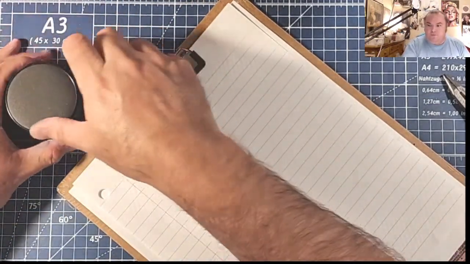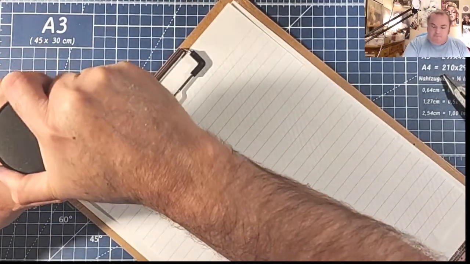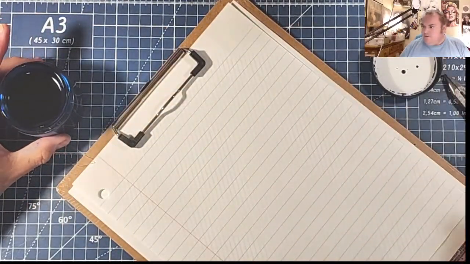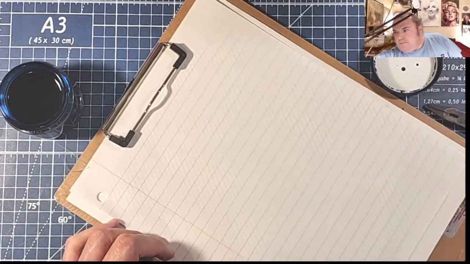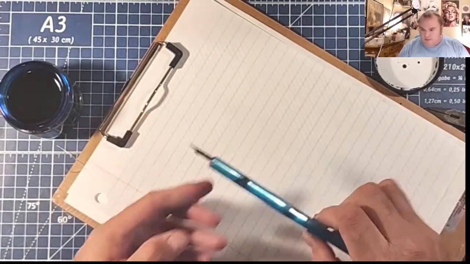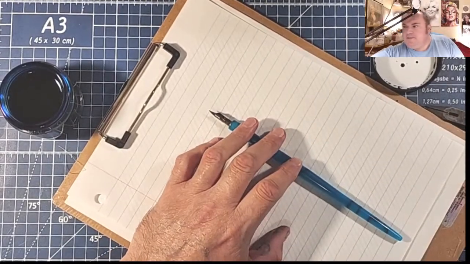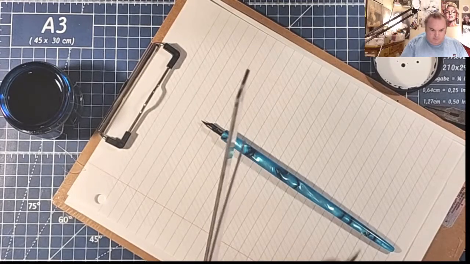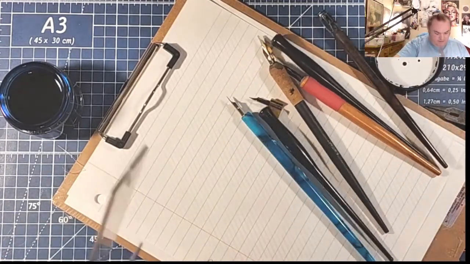Then you have the tools that are kind of meant to do calligraphy with, which are the dip pens. Dip pens, this is a dip pen. Dip pens come in many shapes and sizes. Just to look at a few, just the ones that I have anyway.